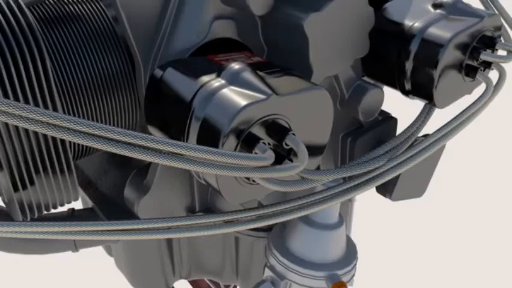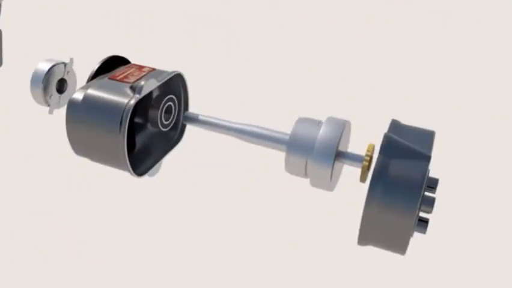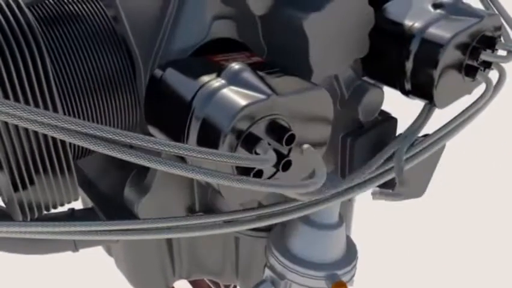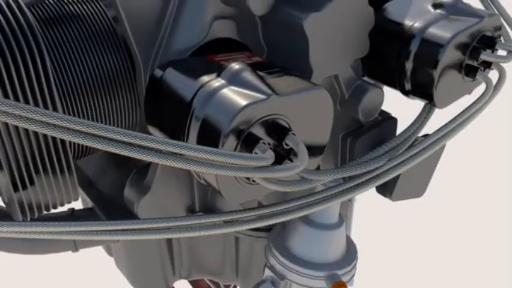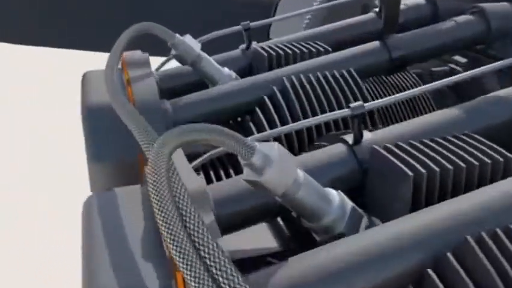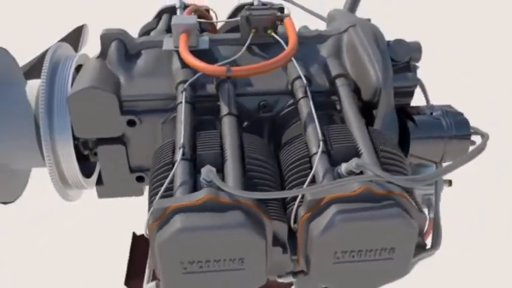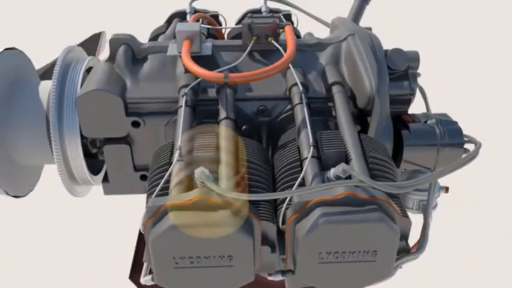Just as its name implies, a magneto consists of a rotating magnet that generates sparks of electricity. The spark that is generated is independent of the airplane's electrical system. That means if the airplane's electrical system were to fail, the magnetos would still be able to generate sparks for the engine to run. The energy generated from the magnetos is sent to the spark plugs. The spark plugs then release that energy, which ignites the fuel-air mixture, creating power to turn the propeller.